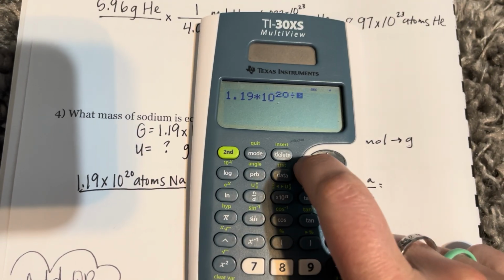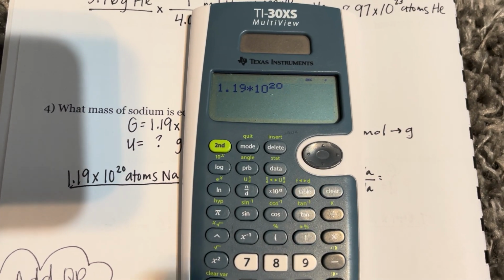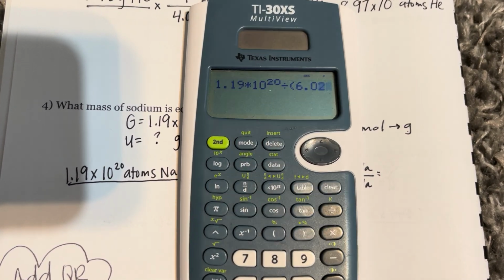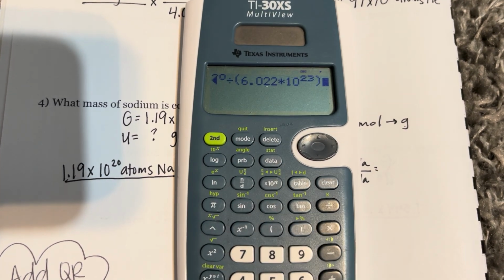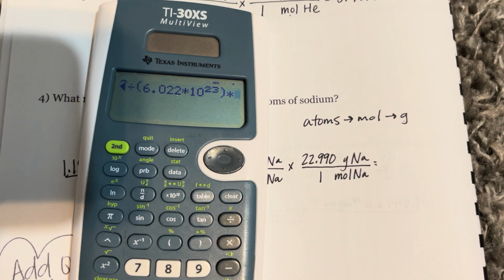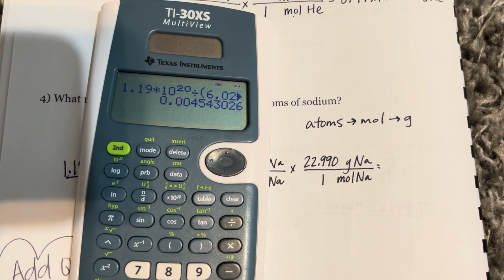I forgot to go over. Let me delete that. Now over, divided by, parentheses, Avogadro's number, over, I remembered this time, and then multiply by 22.990 because that's on the top. Ooh, that's a small number.